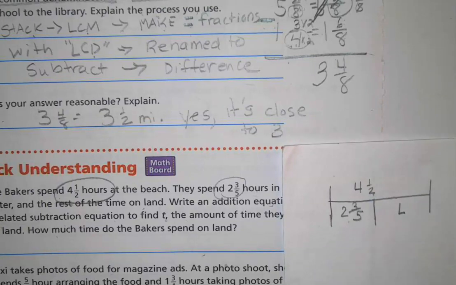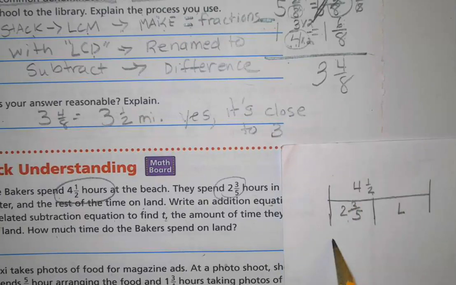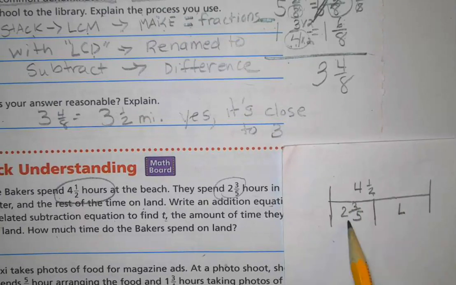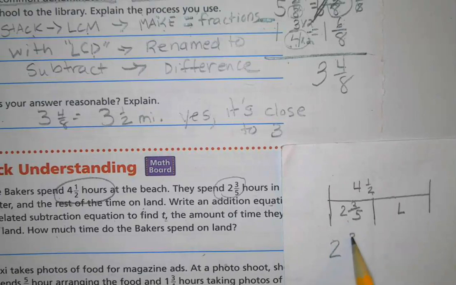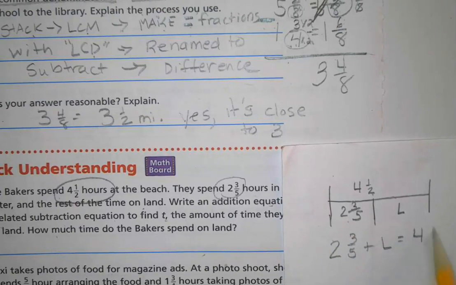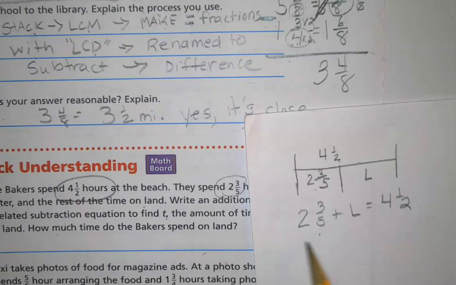I can write 2 equations for this model. I can write an addition equation and then I can write a subtraction equation.